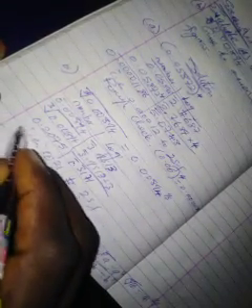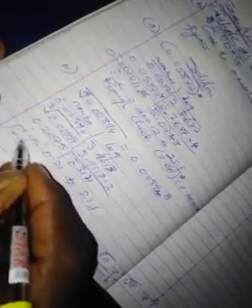Right? If you are to check roughly, you see that the cube root of 0.008, just try to press the calculator, you're going to get something like 0.2.